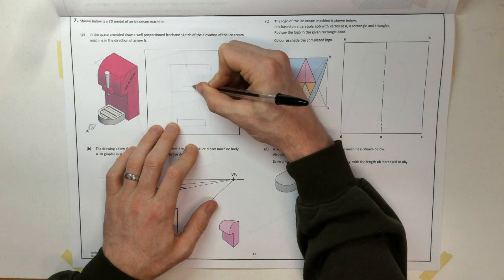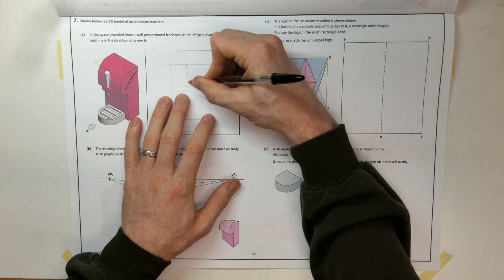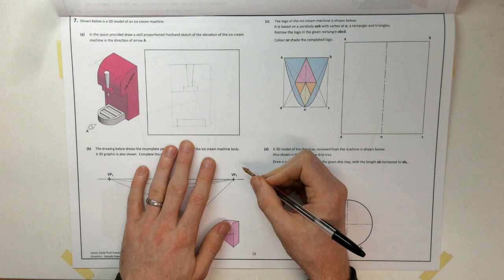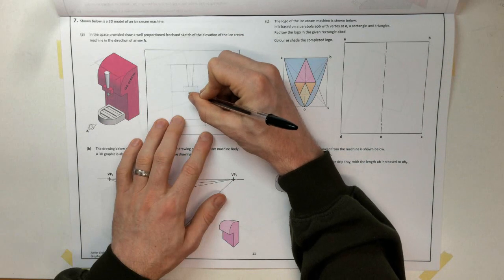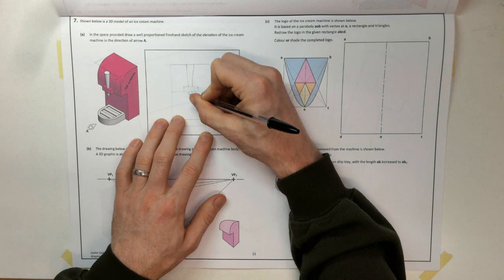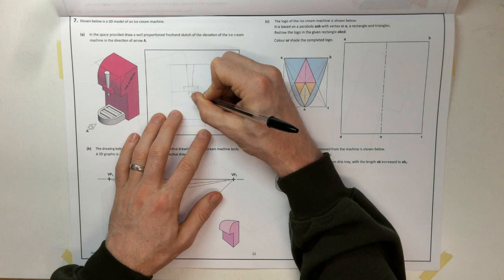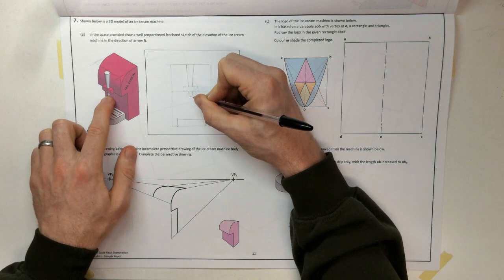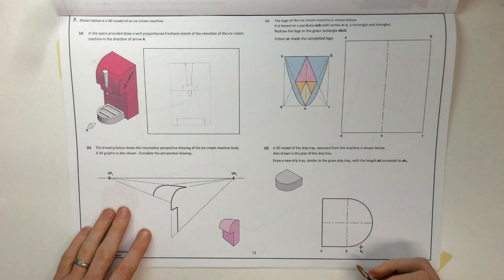It's sloping down, something like that. And my little spout coming down just a small distance, about the same height as that rectangle. Not really clear if that's a cylinder or a cone, but I've just drawn a cone.